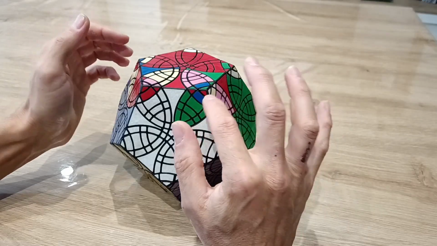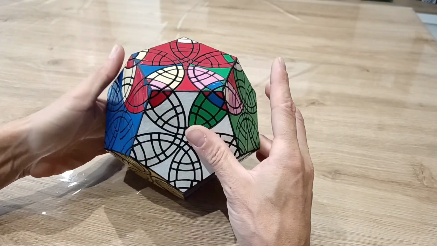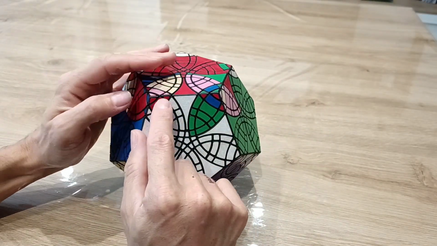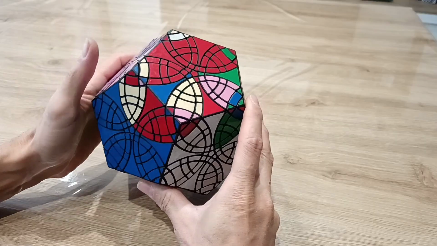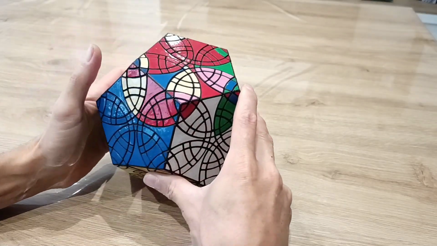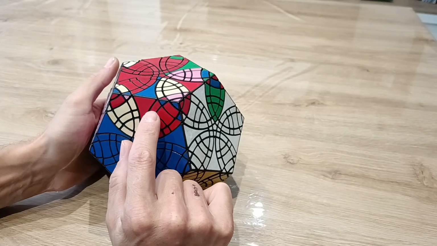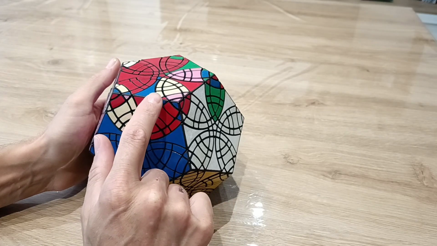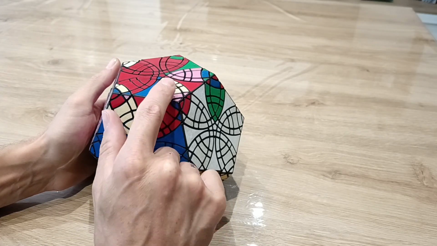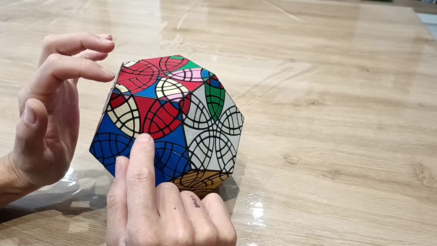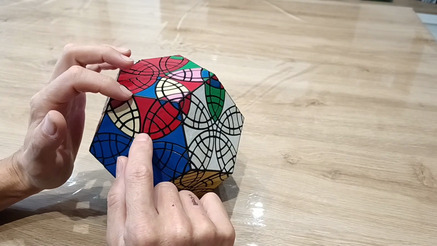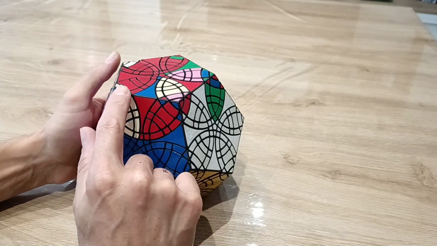As you can see, this corner is also completed as this one, and I have solved also one part of this corner. Okay, so now I'd like to solve here a blue and pink that is here, and it's perfect.